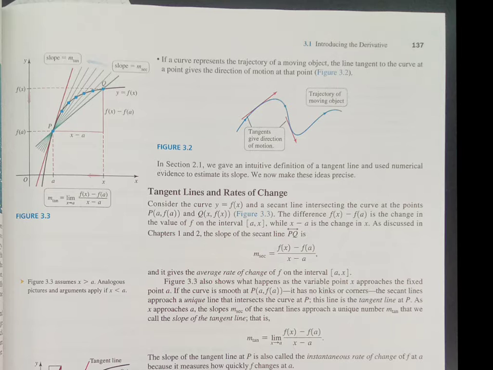That's one of the things that I want to really work on this year, and this top thing on this next page is going to really help in understanding that part. So if a curve represents the trajectory of a moving object, a very specific thing, this would be like the position. The line tangent to the curve, which we will call the derivative, at a point, gives the direction of the motion of that point.